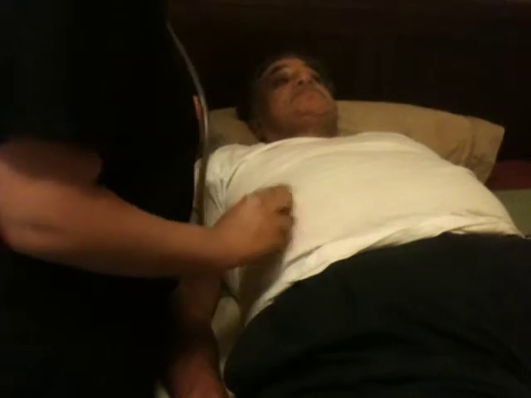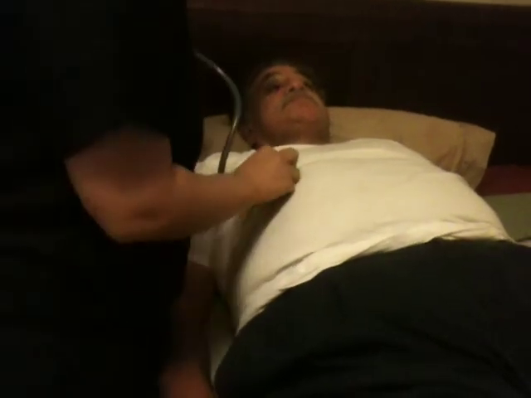Then you'd go ahead and check for vascular sounds with the bell. Aortic, the renal, the iliac, and the femoral. And then go ahead and percuss the abdomen.